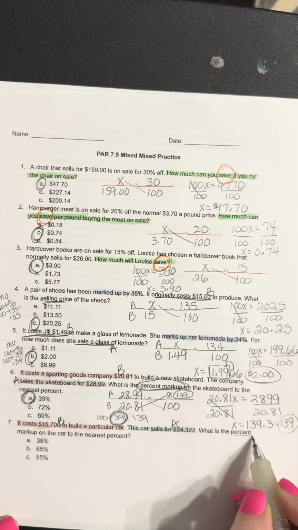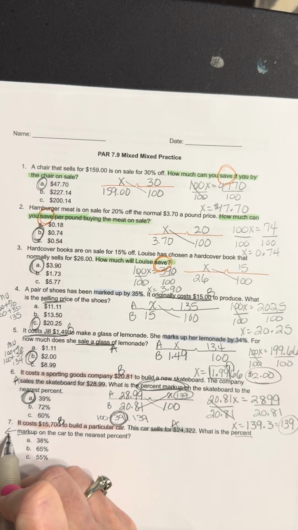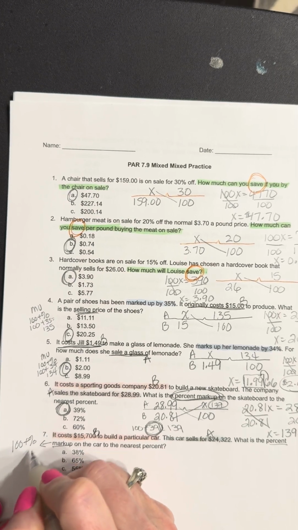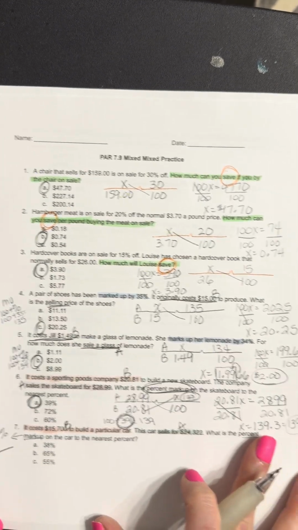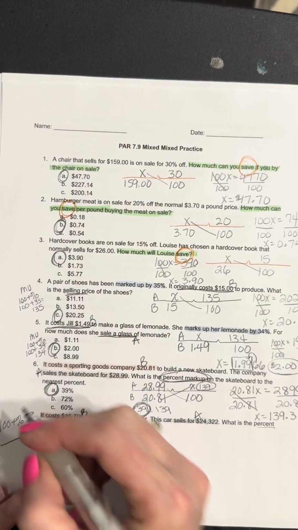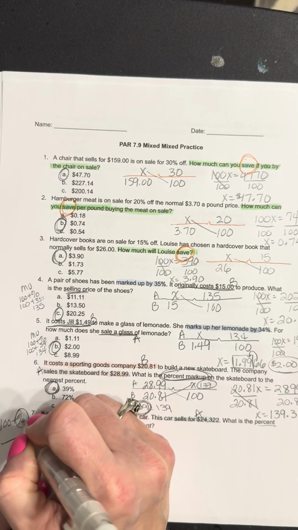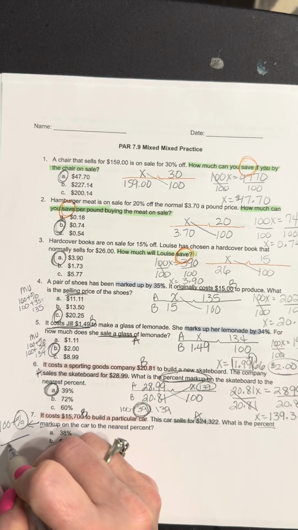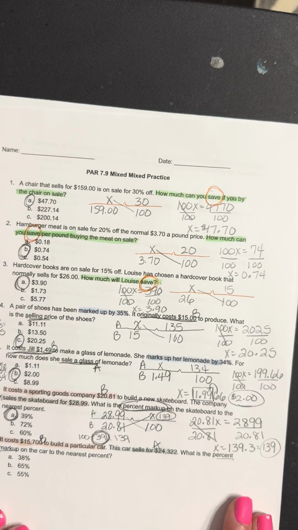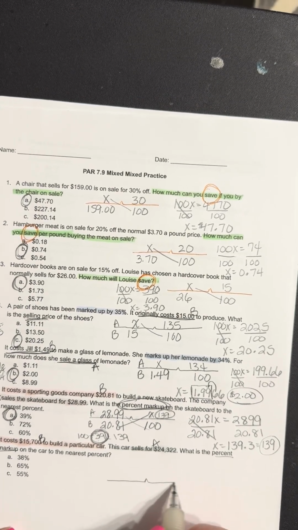What is the percent markup? Remember, the percent markup is 100 plus the percent. But we're finding this, this is X. That's why we have to go back and do that subtraction.